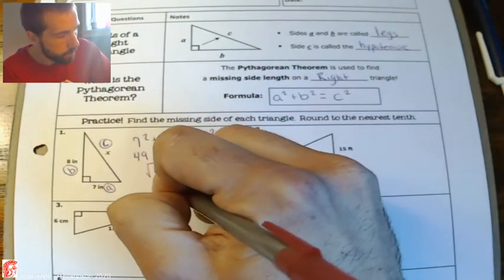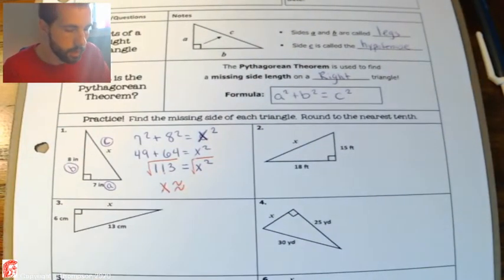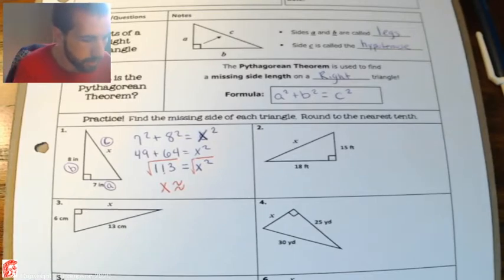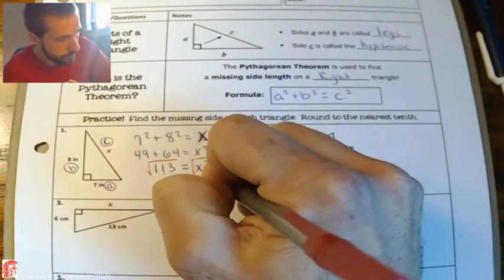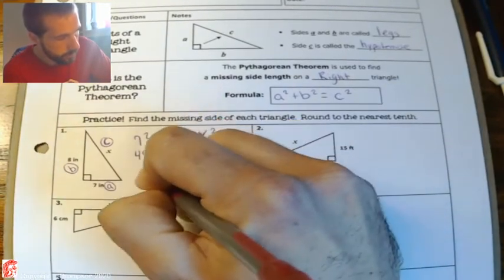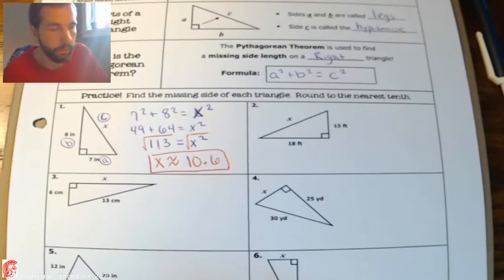So x is approximately, because 113 is not a perfect square, in your calculator you're going to do the square root of 113, and you should get approximately 10.6. If you want to go on and do the rest of them, pause the video, feel free to do that, and then you can check. I'm going to go through the rest of them right now.